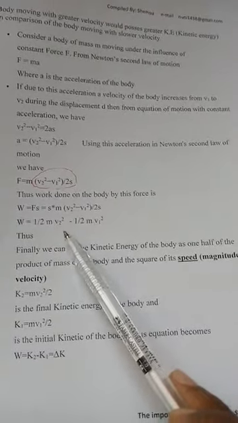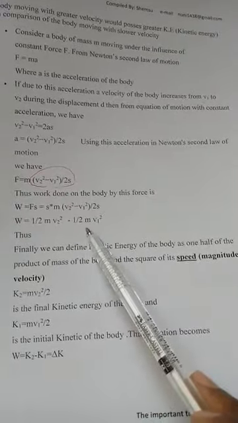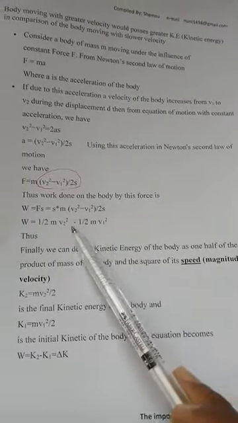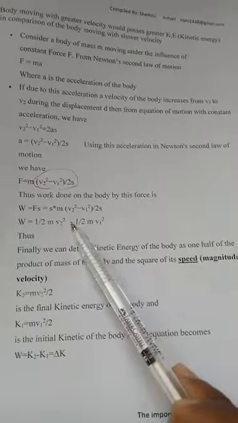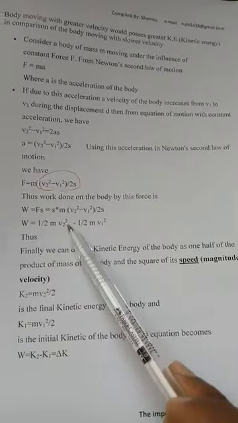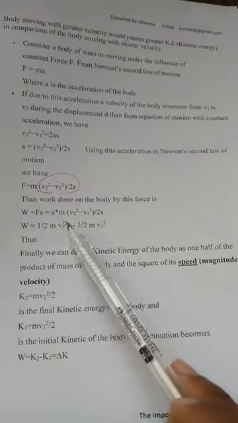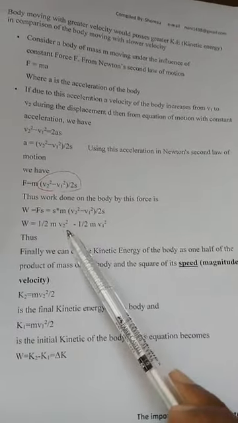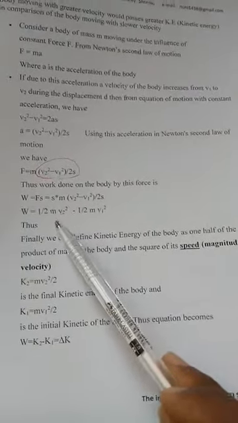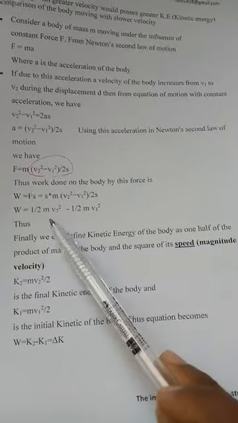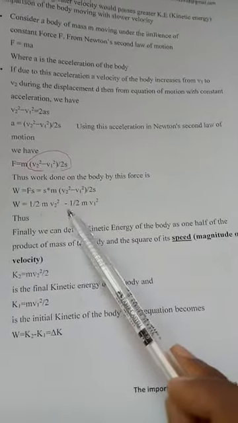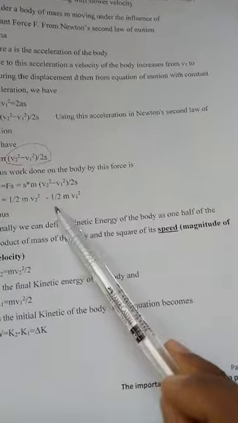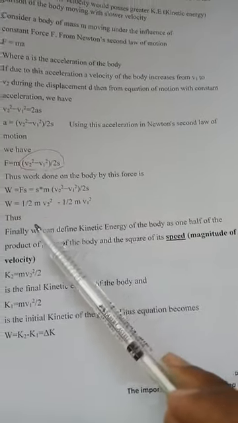If the body was initially at rest, the kinetic energy will simply be the kinetic energy after the motion starts. If it was moving with some velocity but we increased the velocity due to the application of a force, the work done will be the change in kinetic energy. That means work done, you know, is a transfer of energy from one body to another.